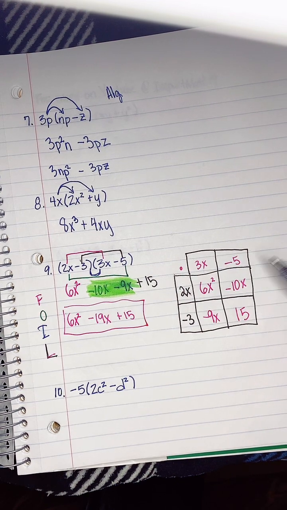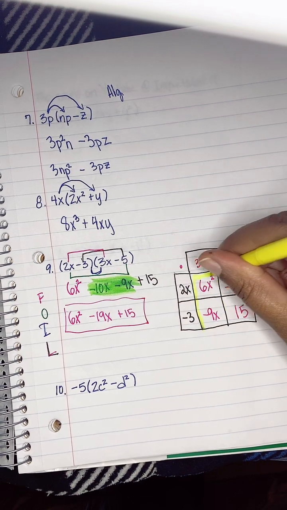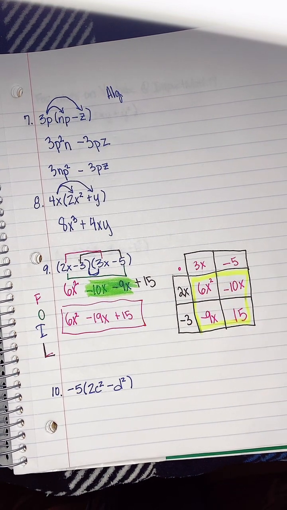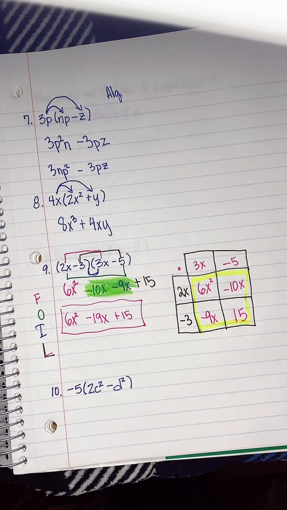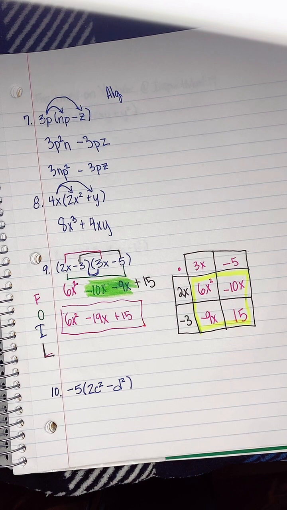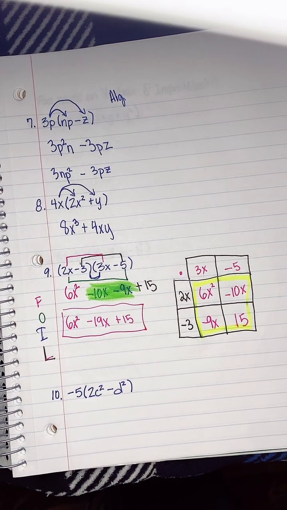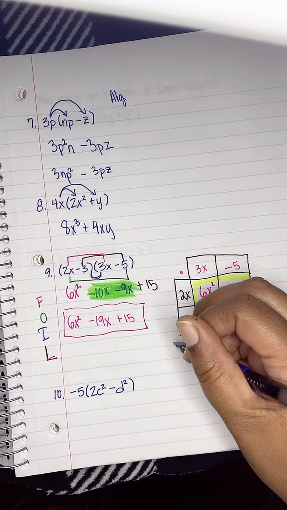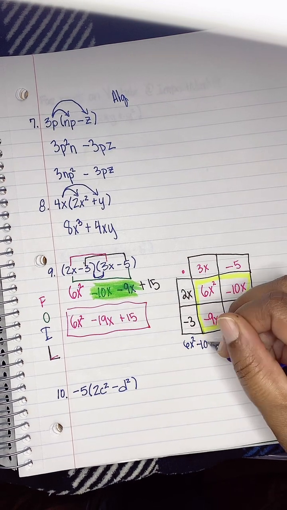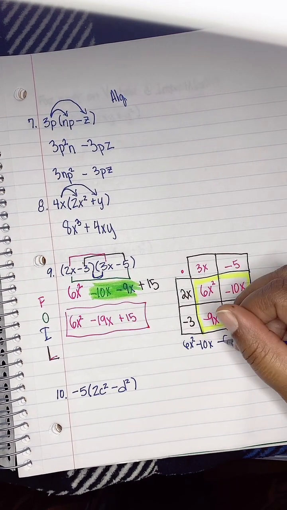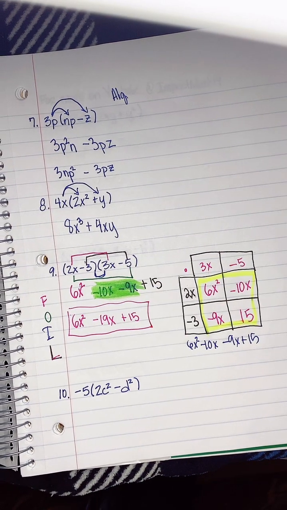Now what we have to do is take our inner 4 boxes here and write them out, just like we did here. So we would do 6x squared minus 10x minus 9x plus 15. And then you would combine those and do just exactly what we did there.